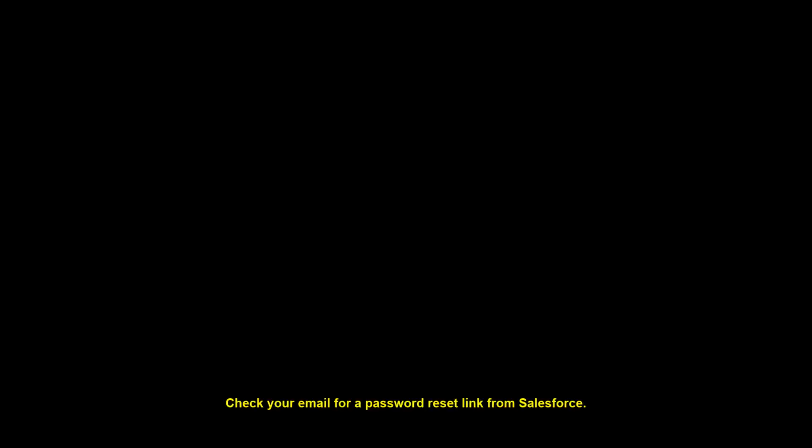Check your email for a password reset link from Salesforce. Open the email and locate the link provided. Click on the link to be directed to the password reset page.